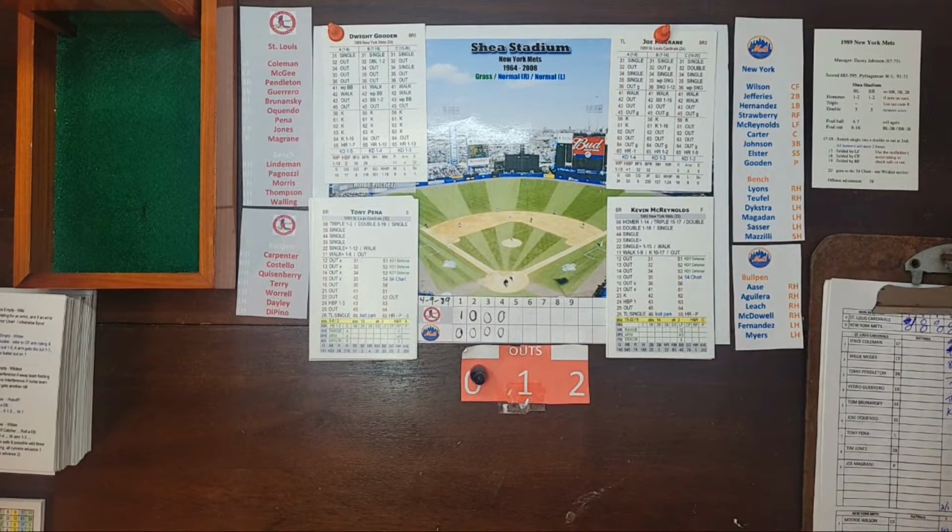All right, right now we're in the top of the 5th. It's 1-0 Cardinals. Cardinals got a run in the first on a Coleman single. He stole second and scored on a 2-out single by Guerrero, and that's all they've gotten off of Dwight Gooden. Gooden has retired everybody since then. Gooden on his A game.